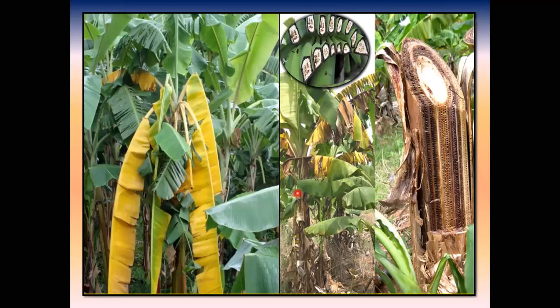After the economic importance, we go to the next point, that is symptoms. In Panama wilt, the most conspicuous symptoms usually appear on banana plants at least 5 months old.